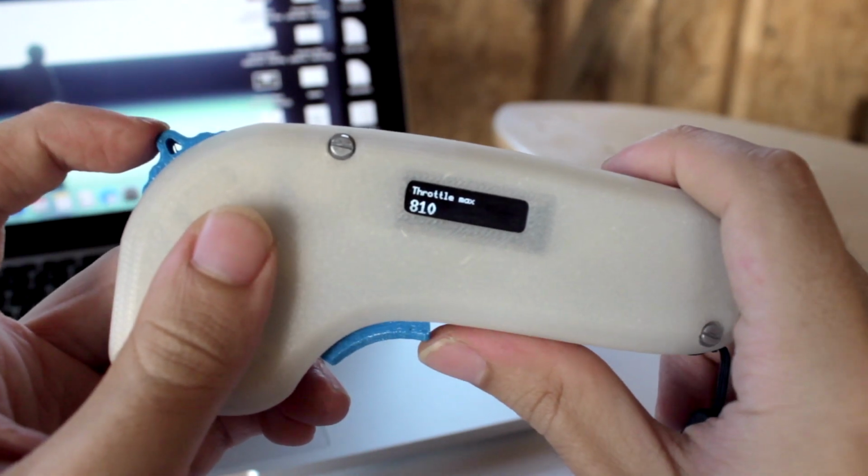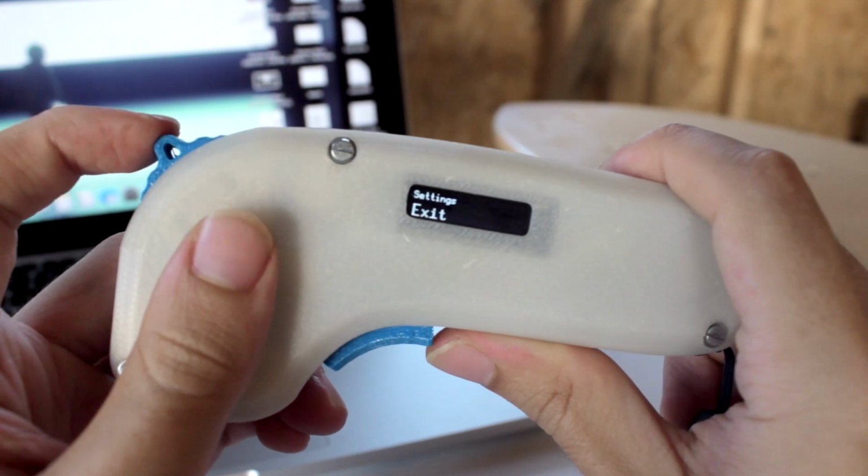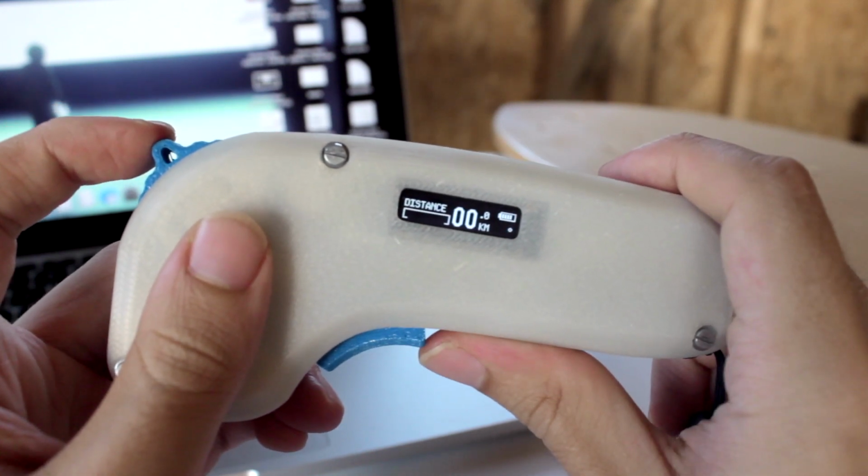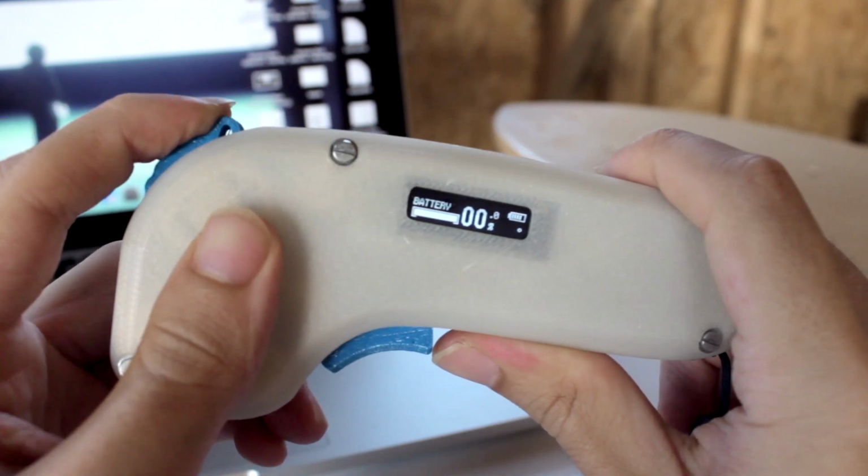Last Hall sensor setting is the max. Same procedure once more. And again, I recommend setting your value slightly below the max so that you have easy access to the full throttle. You can exit the settings after that.